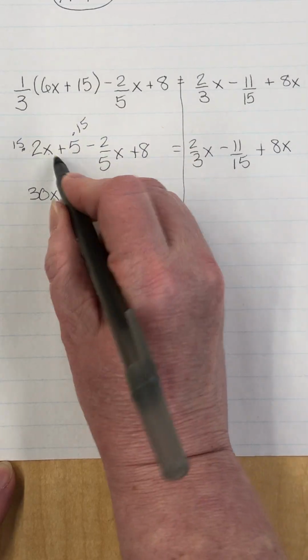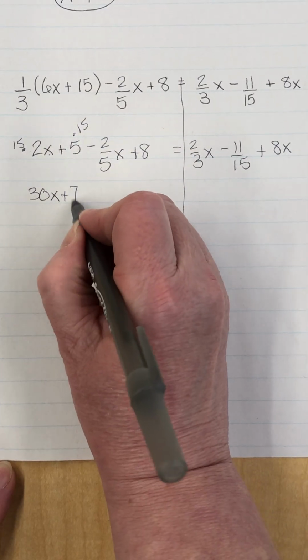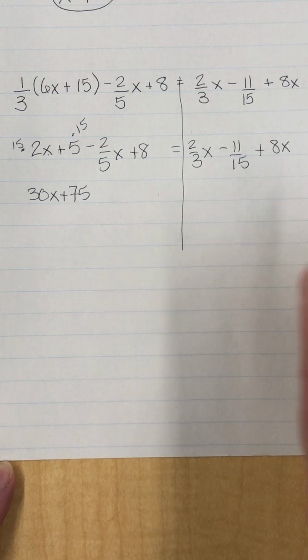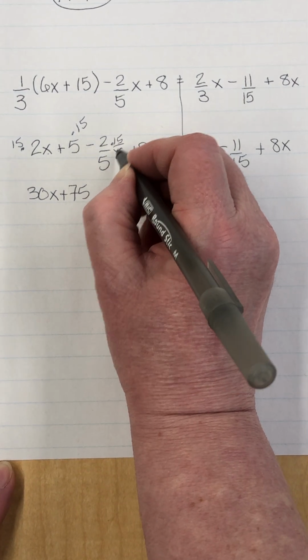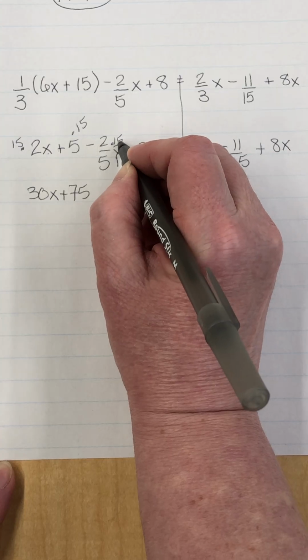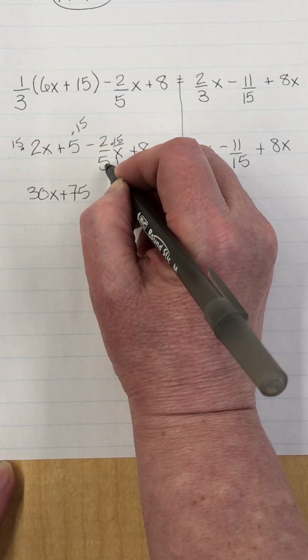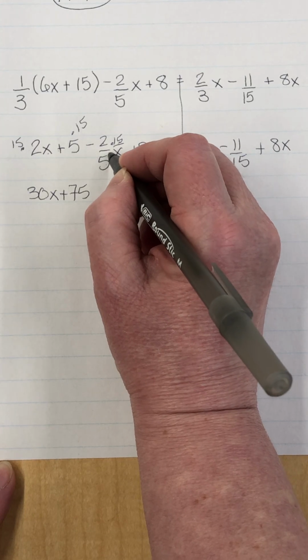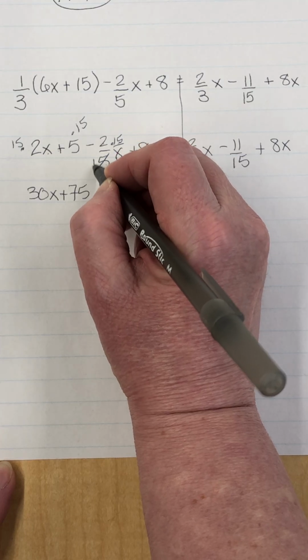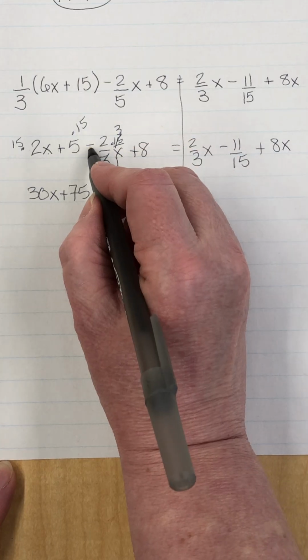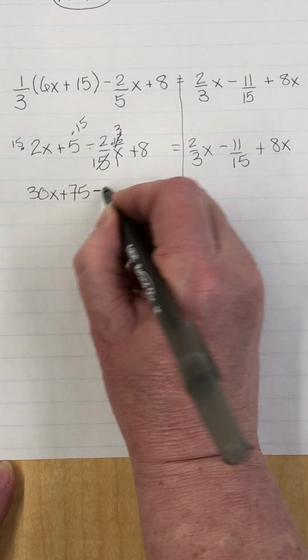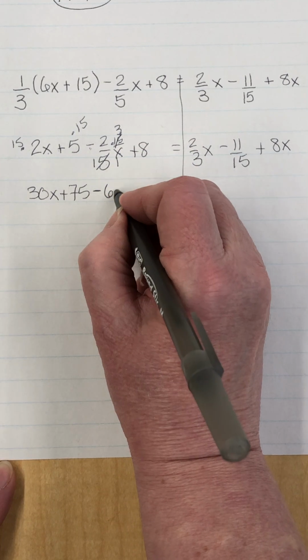15 times 5, and this is positive 75. Now 2/5 times 15 over 1. You can either do 2 times 15, which is 30, divided by 5 times 1, which is 5, or you can cross cancel, divide by 5, divide by 5, and 2 times 3 is 6. But this is a negative, because there's a minus, so it's -6, still times an x.